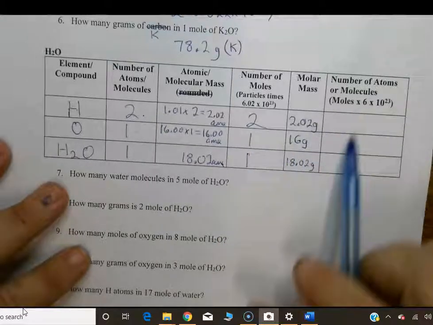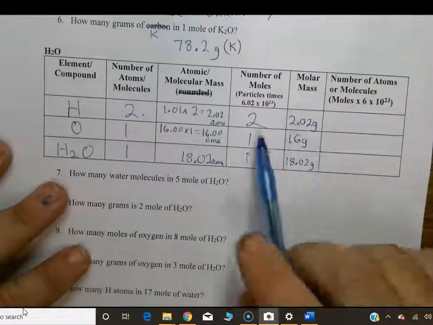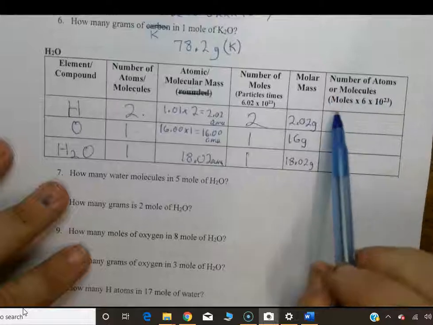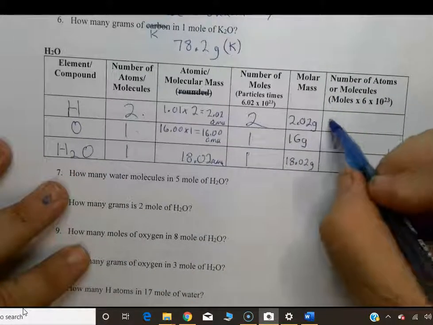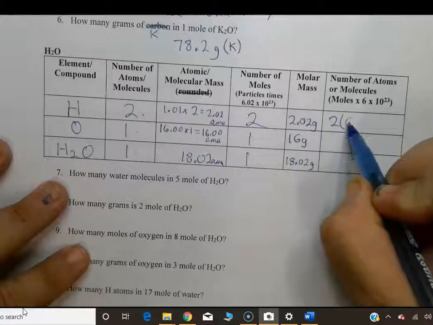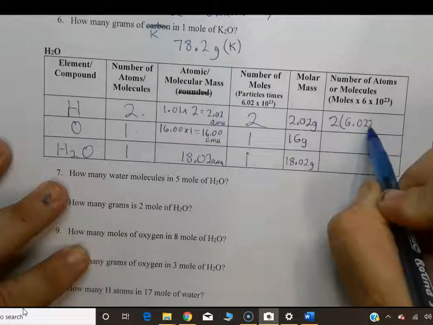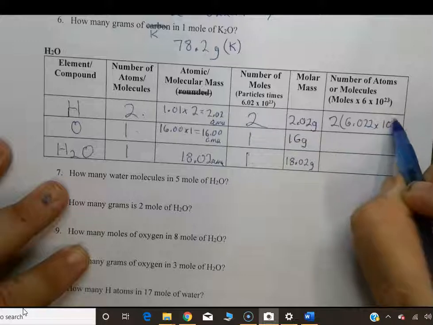Okay, let's finish up this column and we'll be done with this video. So how many atoms or molecules of hydrogen? We have 2 moles, so that's 2 times 6.022 times 10 to the 23rd hydrogen atoms total.